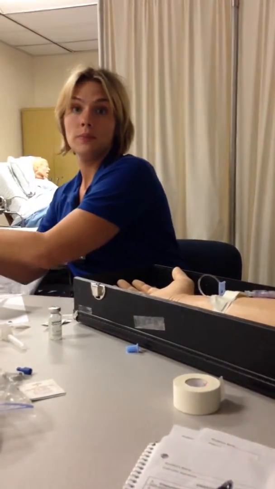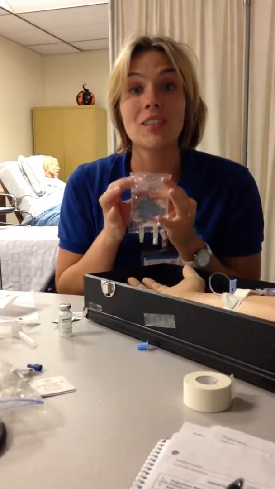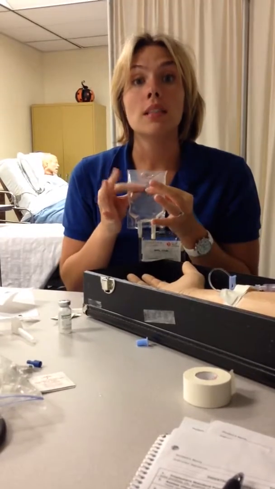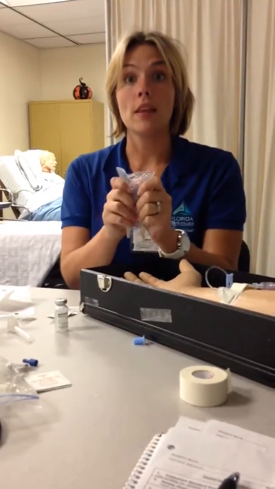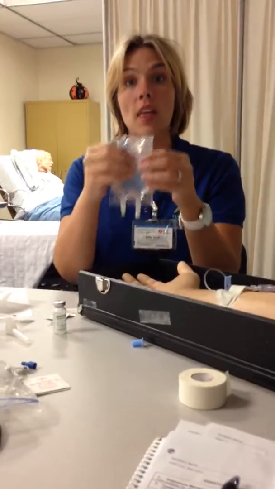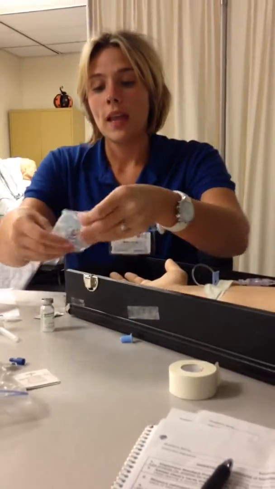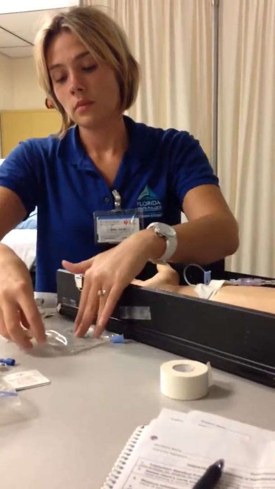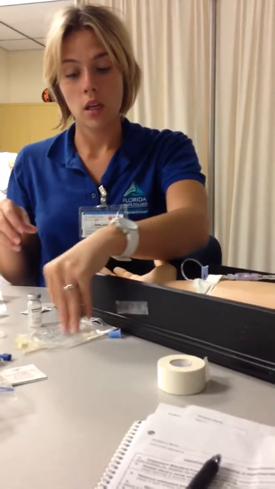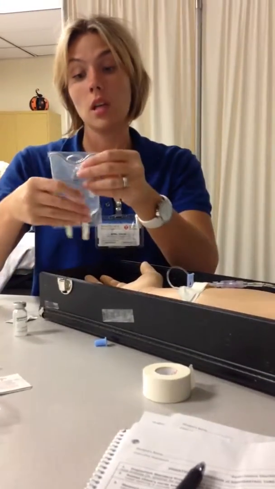I'm going to move this around. I am going to label this. This needs to have my patient's name, the time, the date, my name, my initials, the time and date, the drug, the dose, and the administration. So now that the medication has been pulled up, I am ready to go to my patient's bedside, but I need a way to get my medication to my patient. This has been labeled, it's ready.